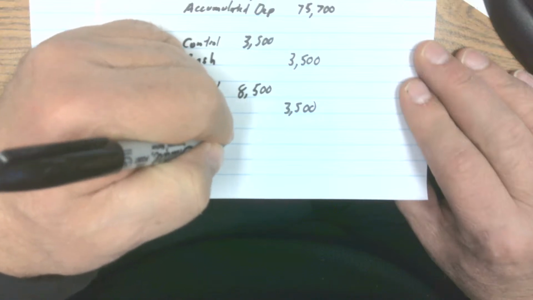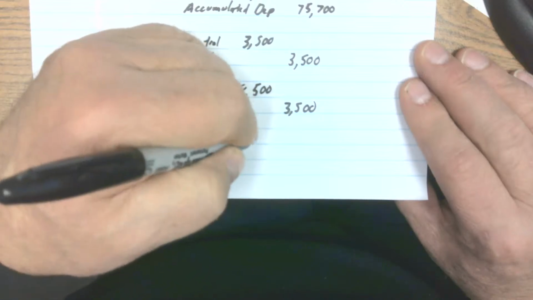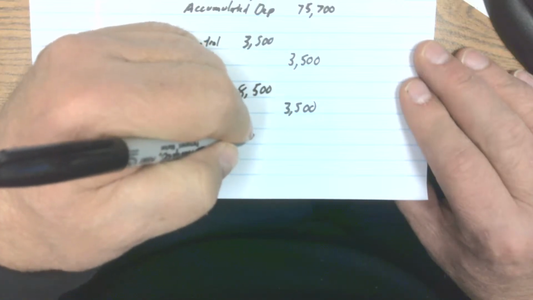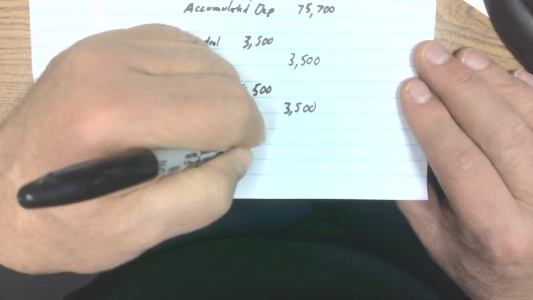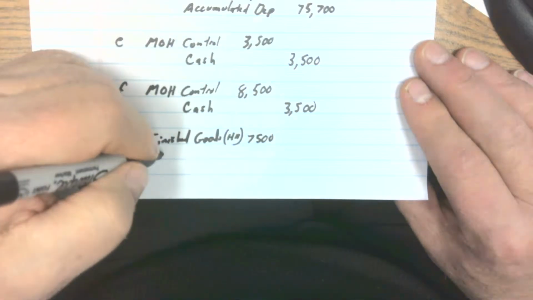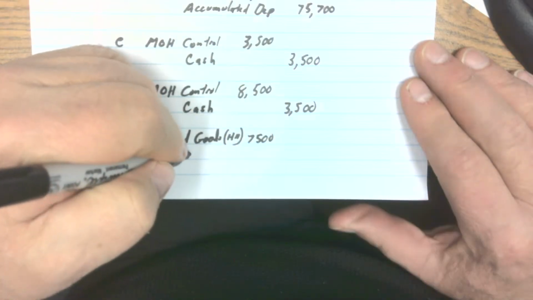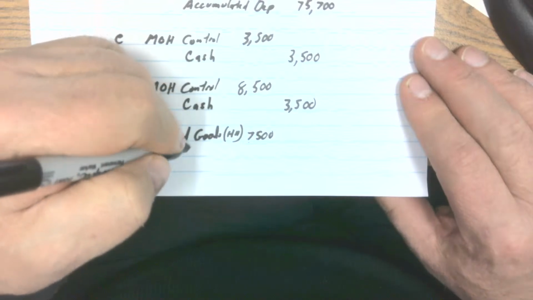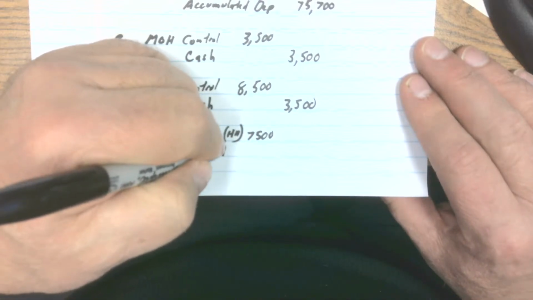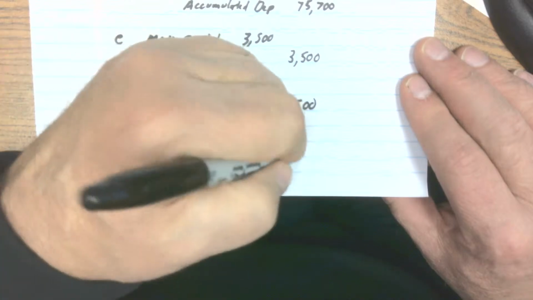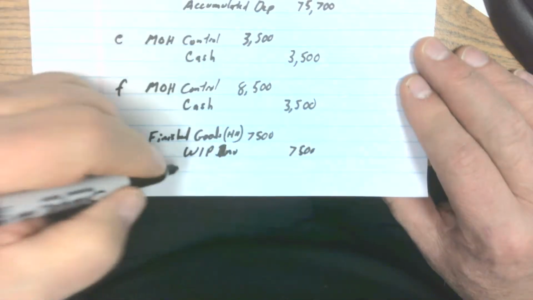So H11, and that was for 7,500, and we take that out of work in process inventory, 7,500.